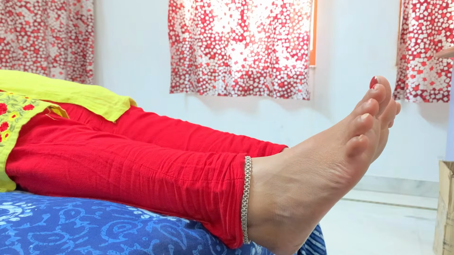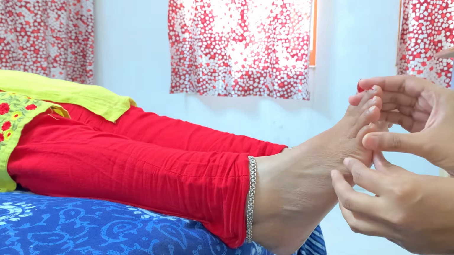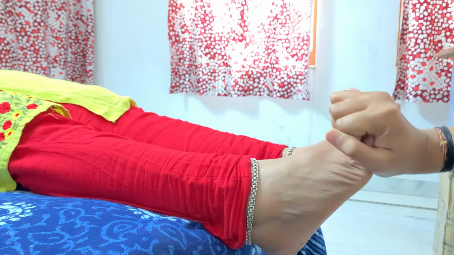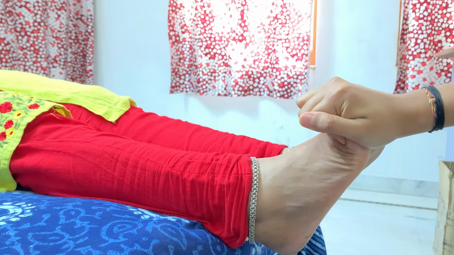Now I will tell you the stretching of interossei muscles. There are two types of interossei muscles, dorsalis and plantaris. First I will tell you the stretching of dorsalis. Dorsalis does the function of abduction of toes and plantar flexion at the metatarsophalangeal joint. To stretch it, I will adduct the toes and do dorsiflexion at the MTP joint.